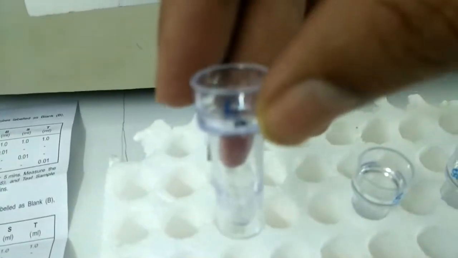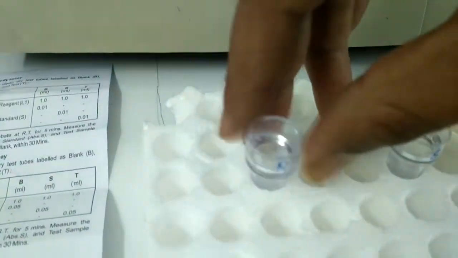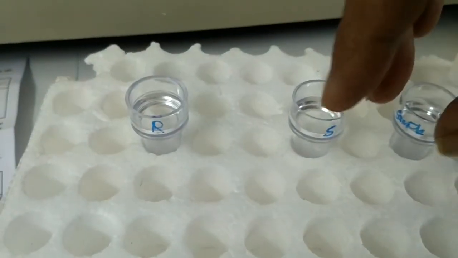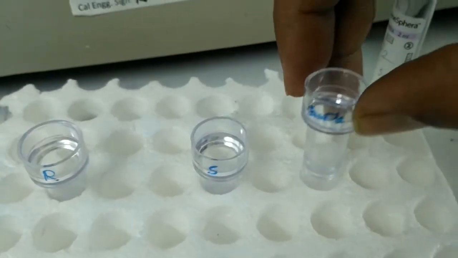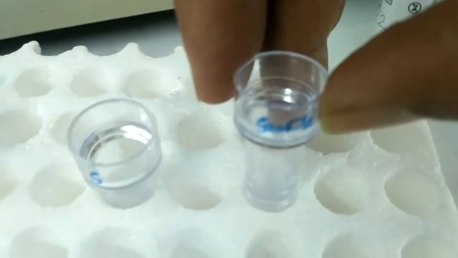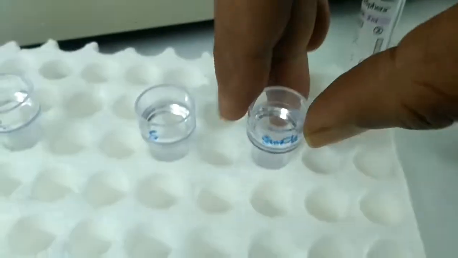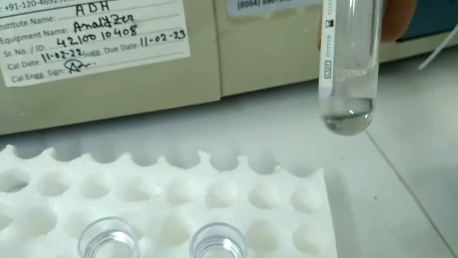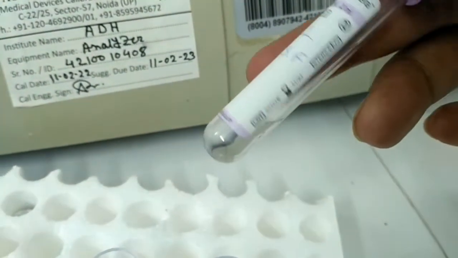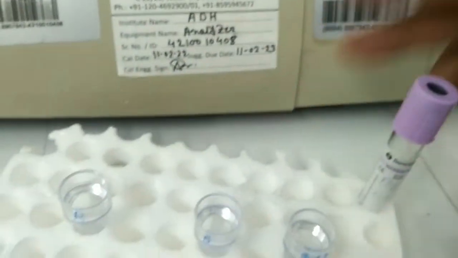At first we have to switch on the monitor of the machine, and we have to take three test tubes. Number 1 is marked as R, that means reagent, number 2 is marked as S, that means standard, and number 3 is marked as sample. And this is the sample. This is the sample of the CSF. The CSF sample is a clear cerebrospinal fluid sample.